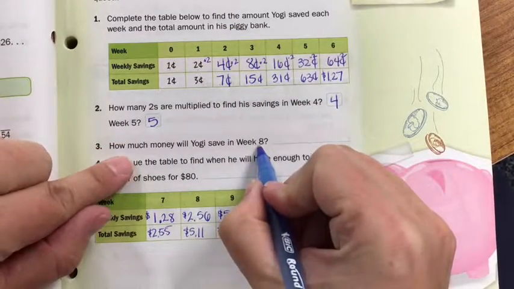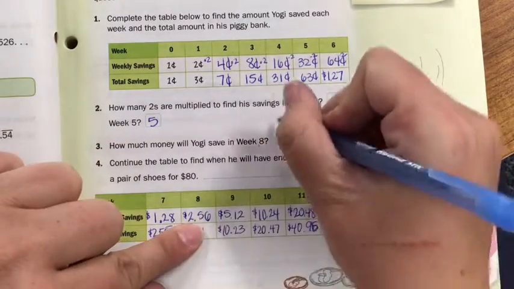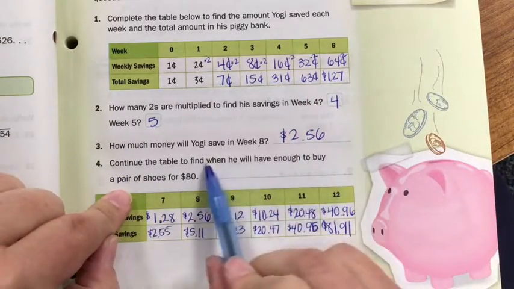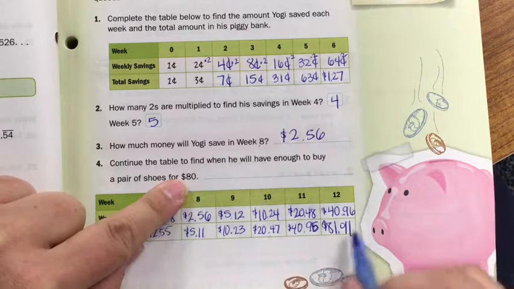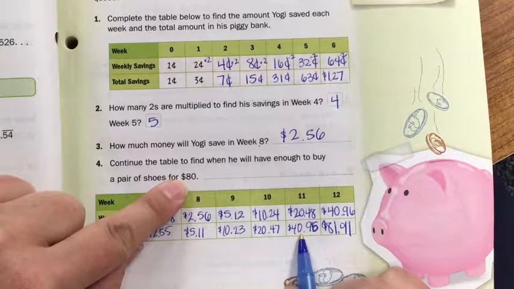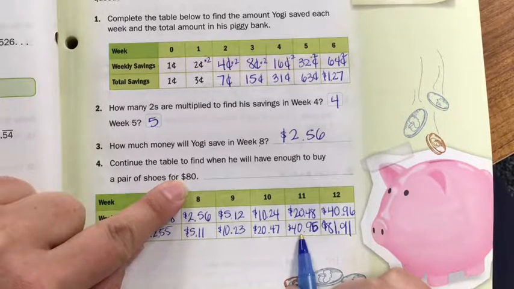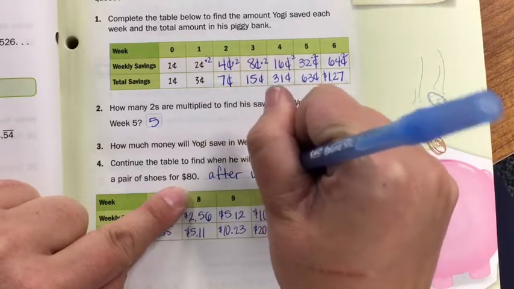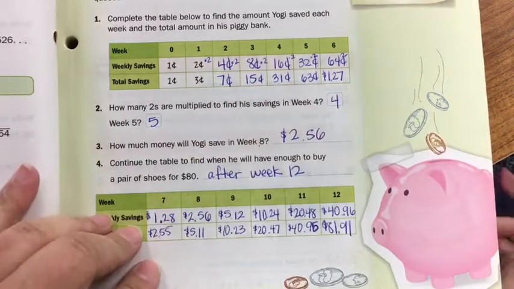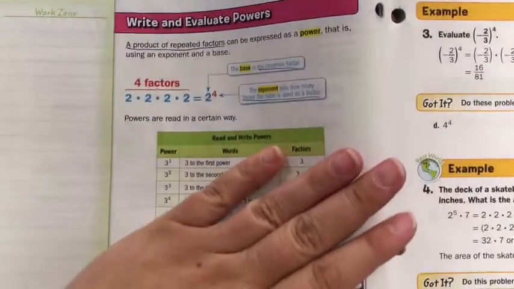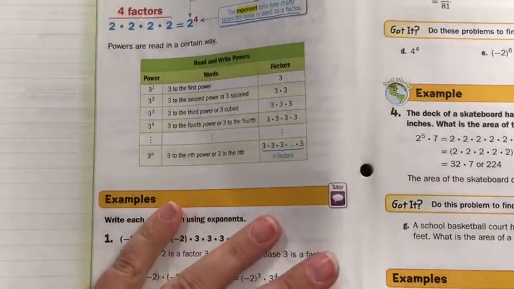If we wanted to do week 8, we could come down to the table. He will save $2.56. And then when will he have enough money to buy a pair of shoes for $80? Right here he had $81.91, but on week 11 he didn't. So it would have to be after week 12 that he would have enough saved up for his $80 shoes. Okay, turning the page. We've already talked about the power, the base, and the exponent. This is the main thing from this lesson that I would get.